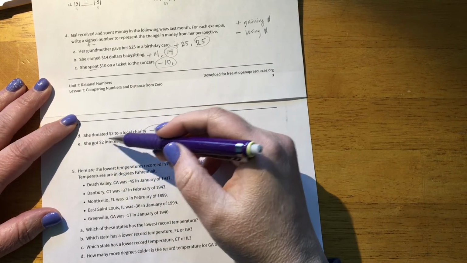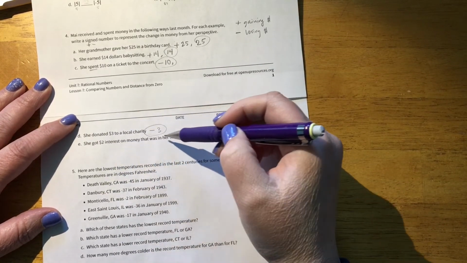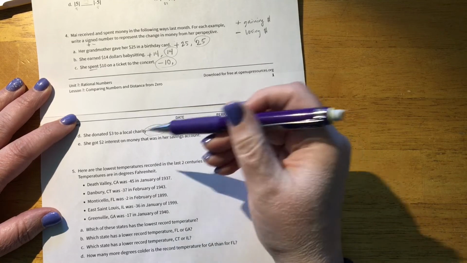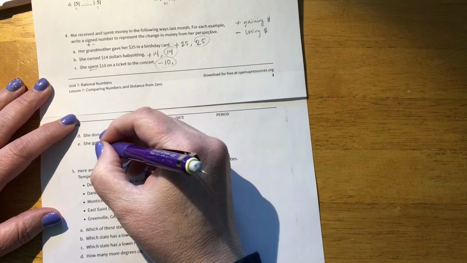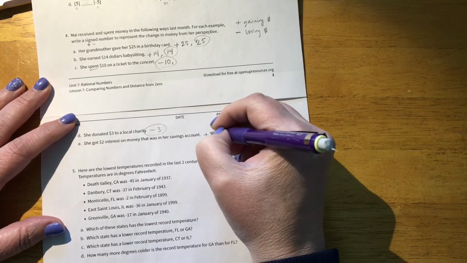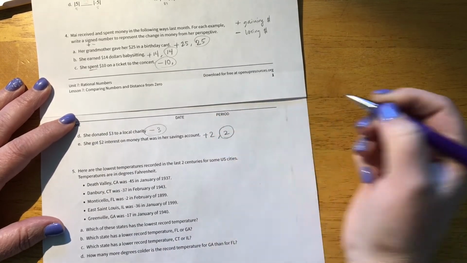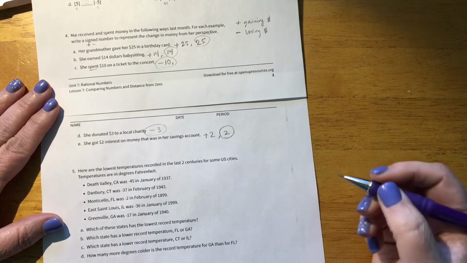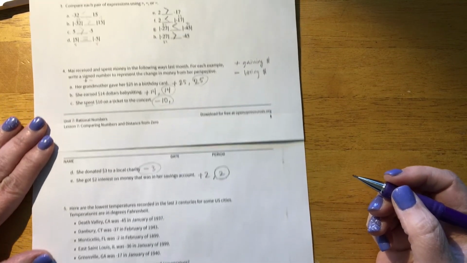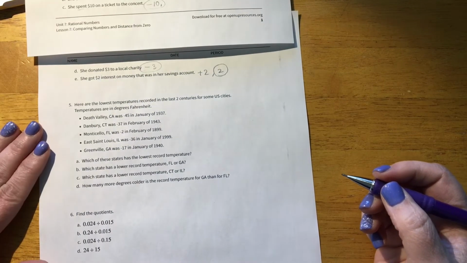She got $2 interest on money that was in her savings account. So interest is a way of earning extra money, right? So she earned or got $2 additional, so that's a positive 2. We usually write it just like that as a positive 2. Okay, so that's the end of number 4. Wow, this is going pretty fast today. Good job, good job. Number 5 now.